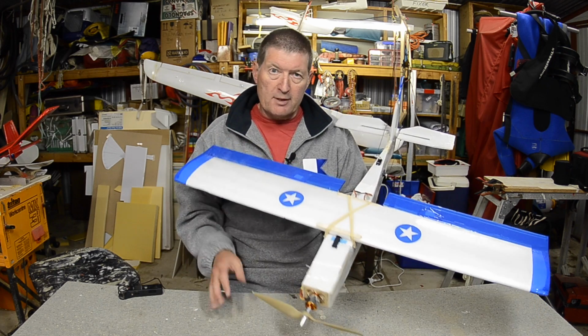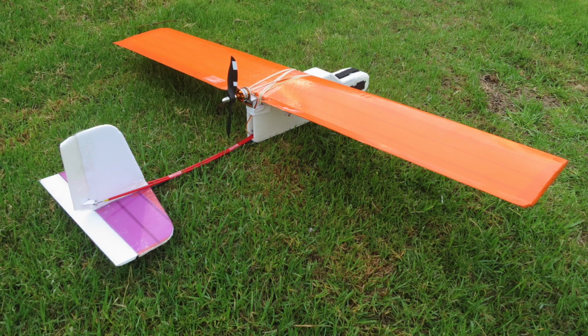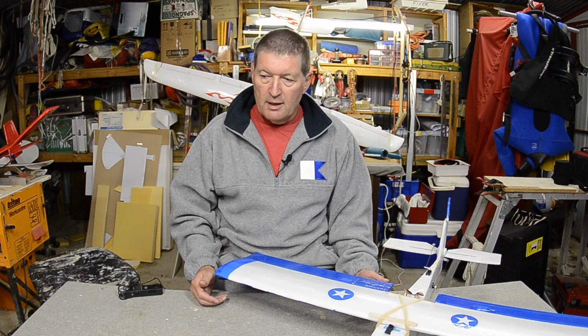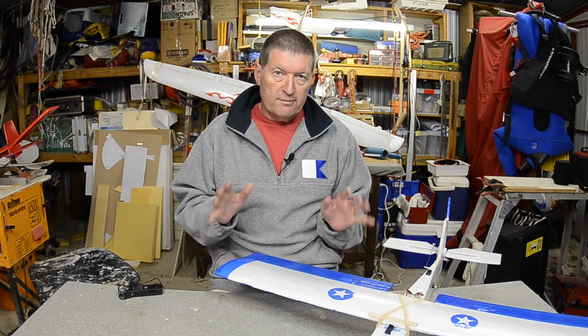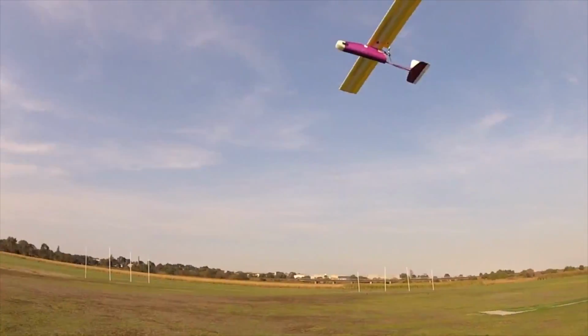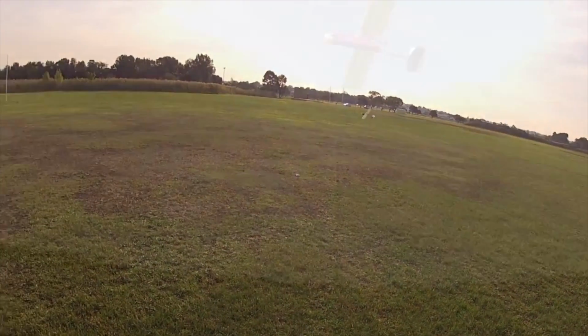Now the first time I came across adverse yaw was when I designed a single boom pusher 4-channel with ailerons. Here's a picture of it, and here's a demo of the adverse yaw that this plane exhibited. Now watch the plane through this left-hand turn. Did you see how the nose was pointing out towards the right?